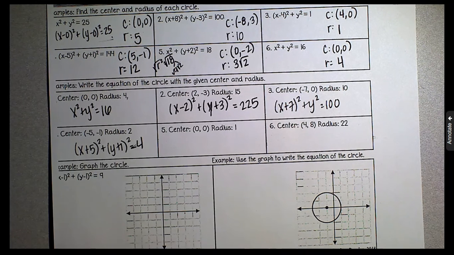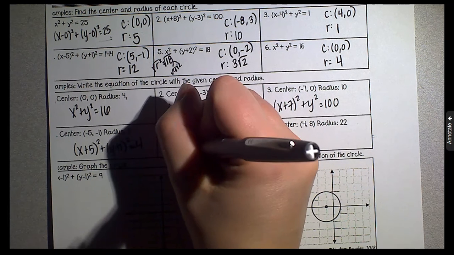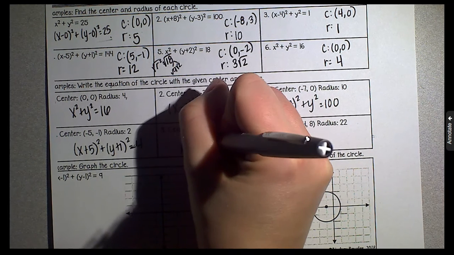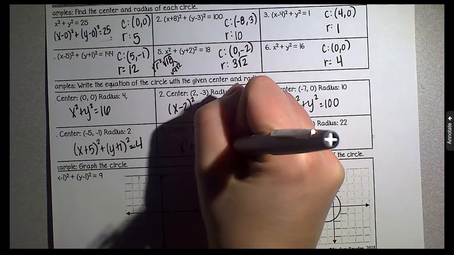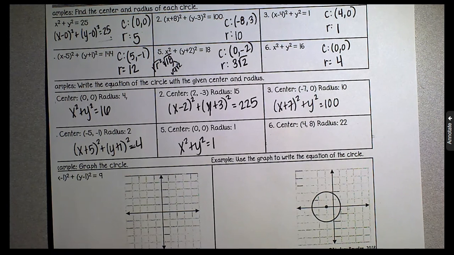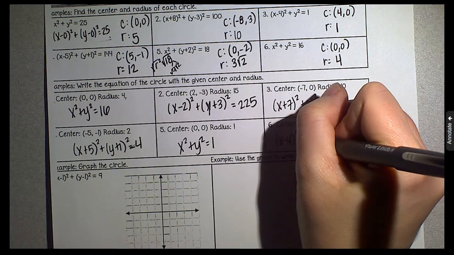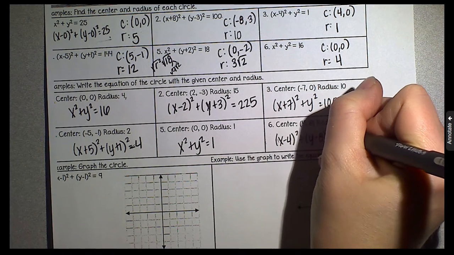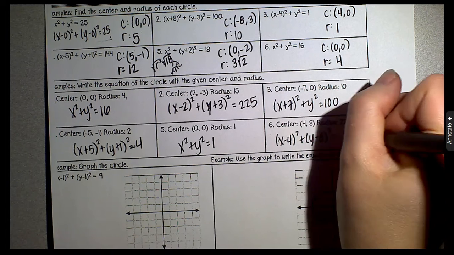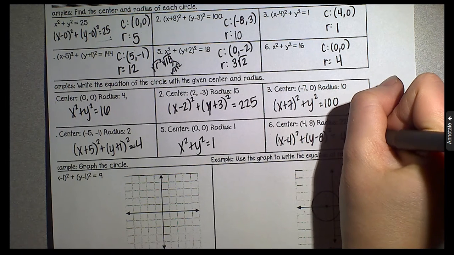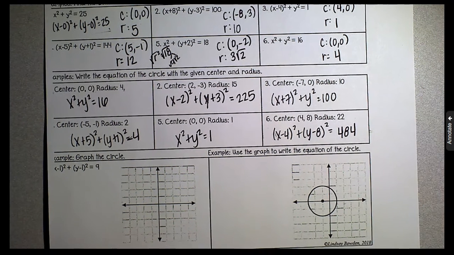Once you get into the groove, you just go with it. Center's at 0, 0. I always like those: x squared plus y squared. In that case, it's just going to equal 1. And last but not least, x minus 4 squared plus y minus 8 squared is going to equal 22 squared, which is 484. Beautiful.